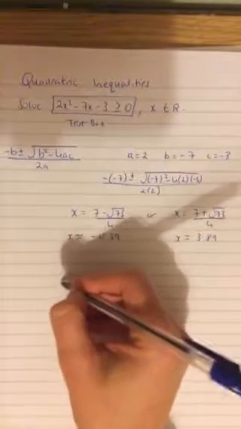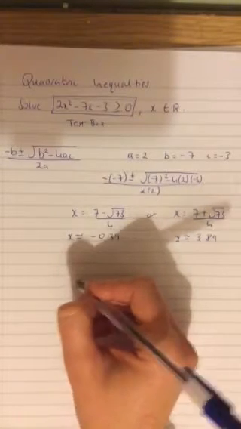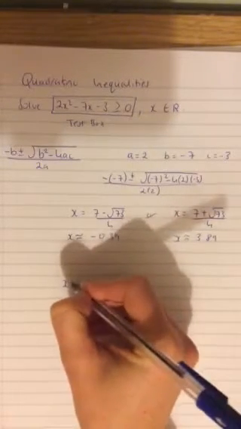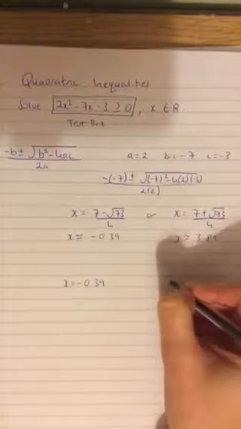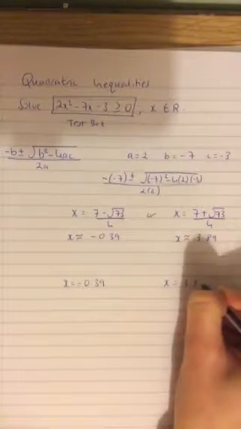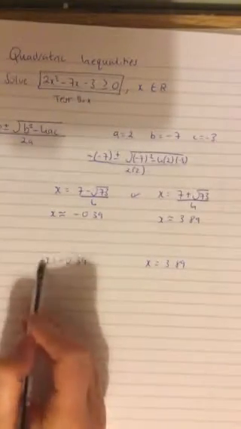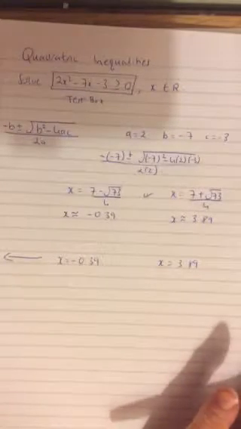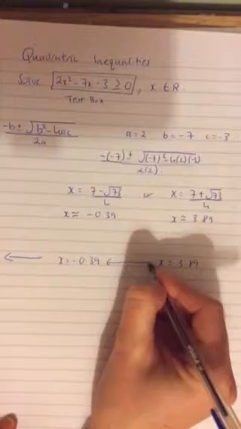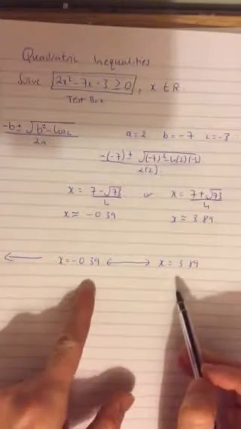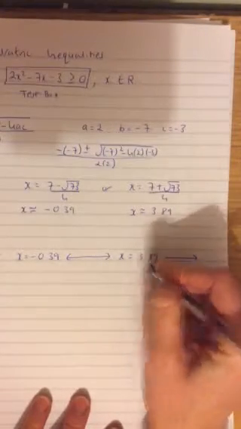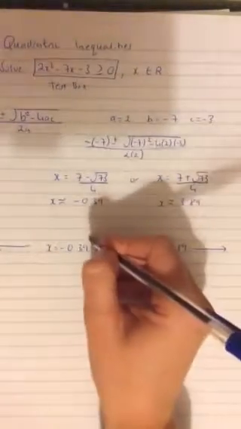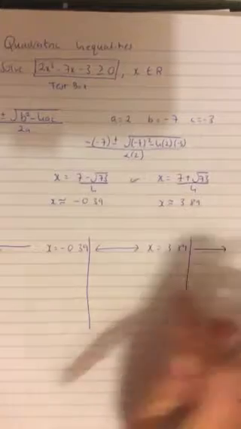So what we do is we test regions. We take these values, so we take x equals minus 0.39 and we take x equals 3.89. And what we do is we say, let's test all values that are less than minus 0.39. Then we test for all values in between minus 0.39 and 3.89. And then our last region is all the values greater than 3.89. Now, we pick any values. So we have 3 regions: this lower region, this middle region, and this upper region.